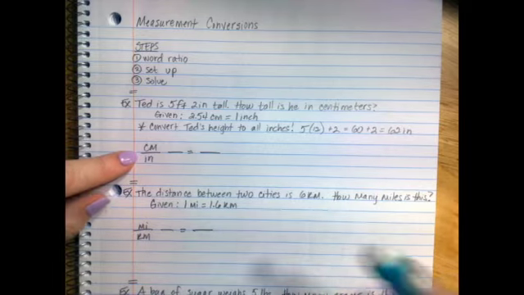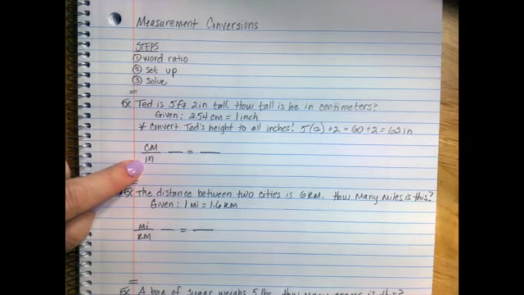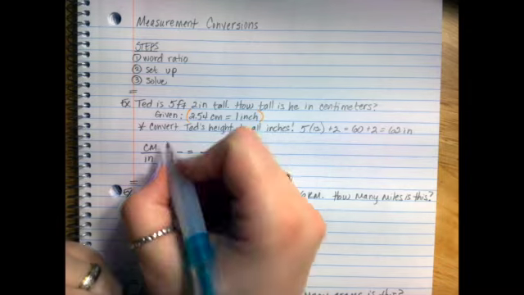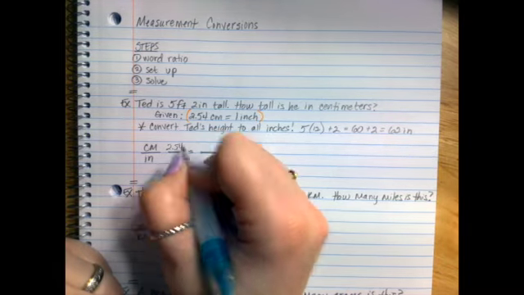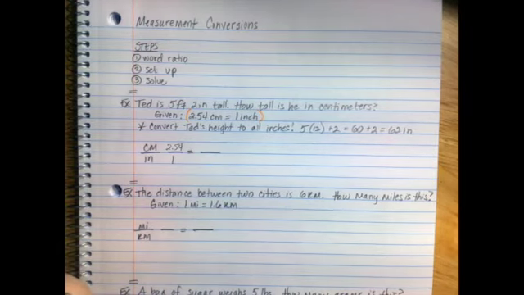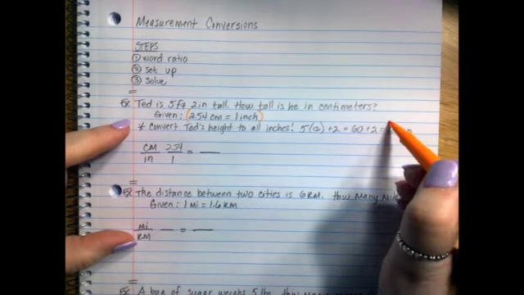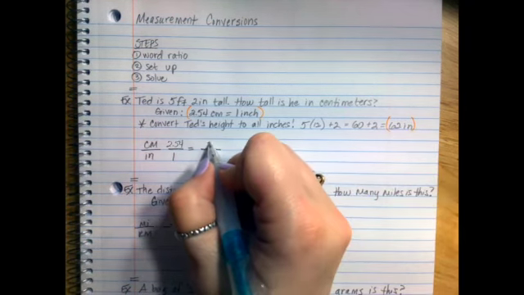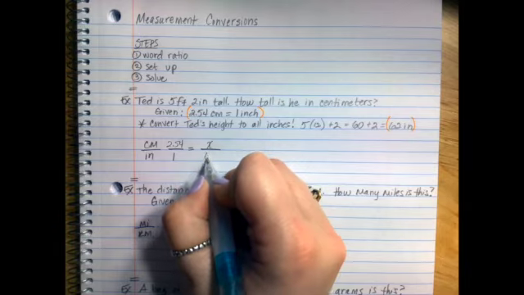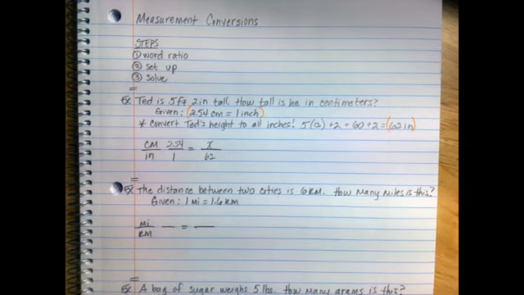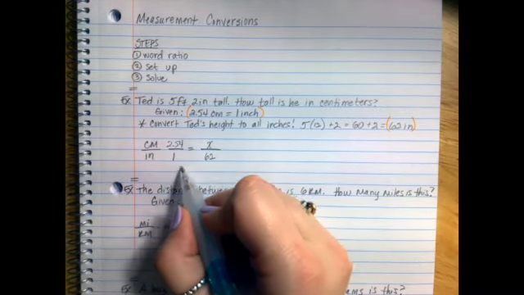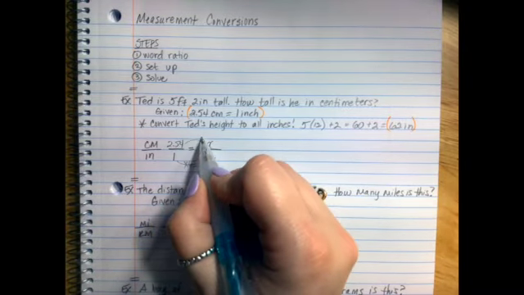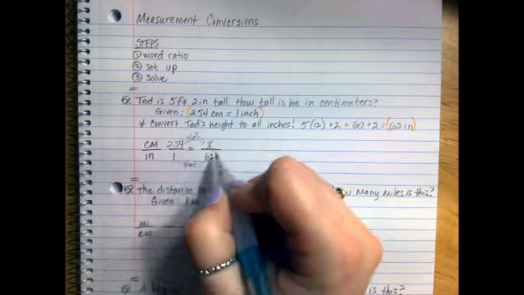All right, our word ratio comes from centimeters to inches. The given statement will be the first ratio. So we're going to put 2.54 centimeters for every inch. The next part of our ratio comes from how tall he is in inches. Since I'm looking to see how tall he is in centimeters, I put my variable there and put 62 inches on the bottom. Now this is an easy one. How do I get from 1 to 62? I take it times 62. Whatever I do at the bottom, I have to do to the top, since these are equivalent fractions.